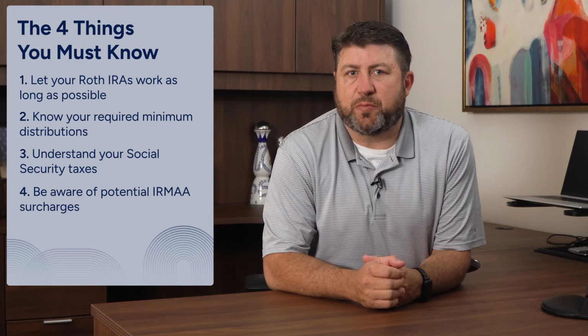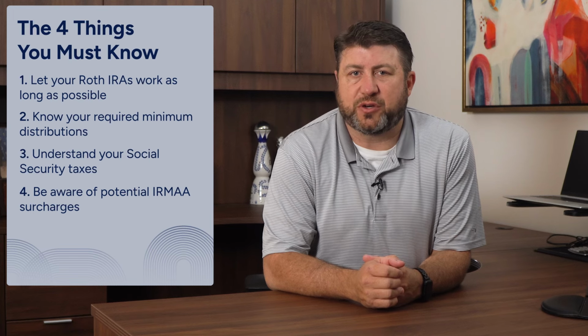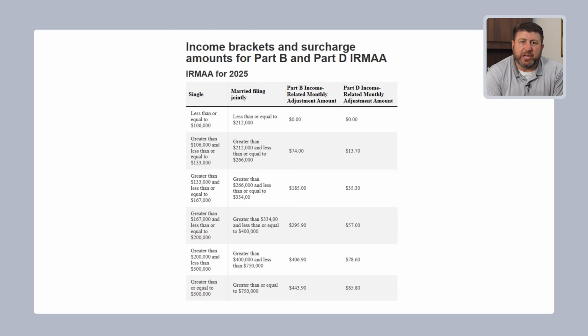This is a surcharge on Medicare premiums if income is above certain amounts. Medicare B and D charge monthly premiums, and if your modified adjusted gross income is above $212,000 for married joint filers, a surcharge applies. As we run these analyses for clients, this is definitely something we look at when making recommendations for where to pull retirement income.